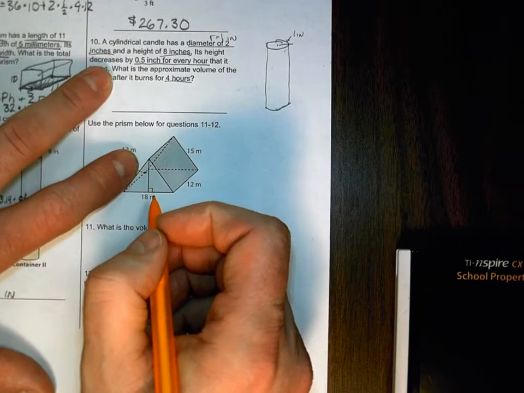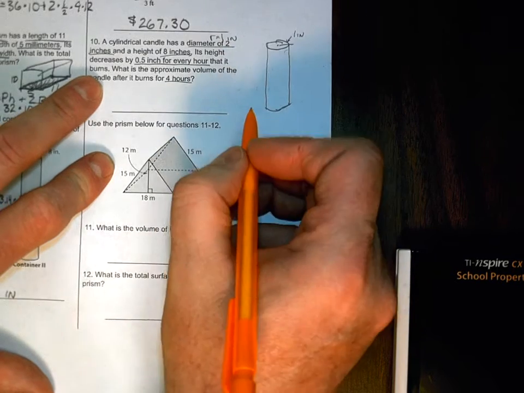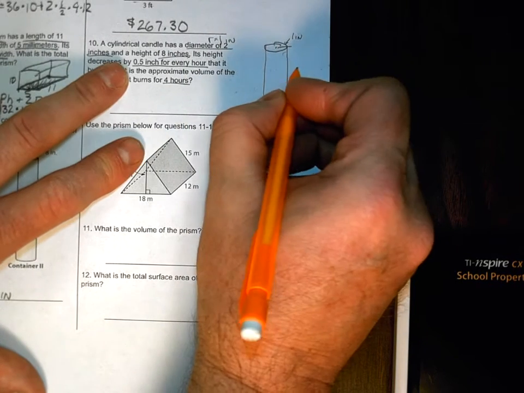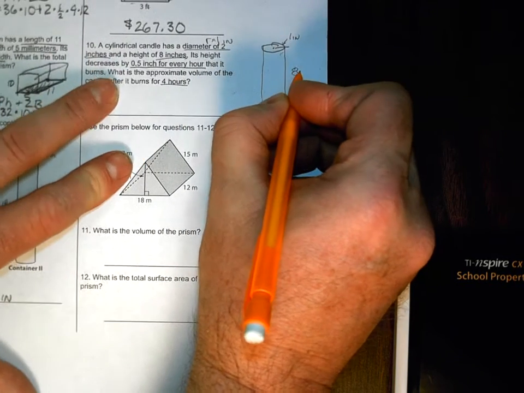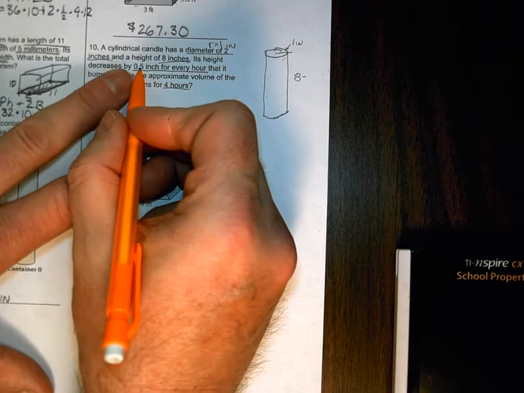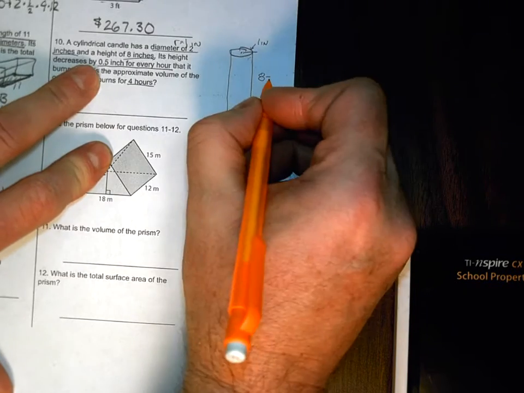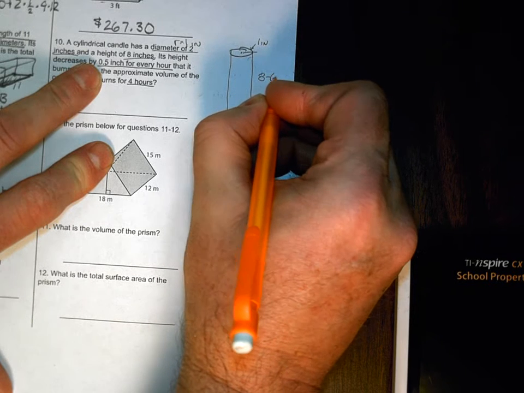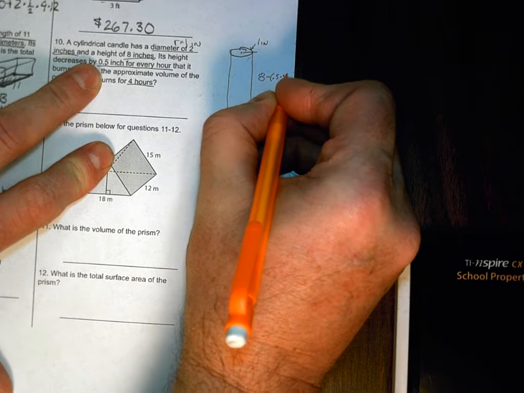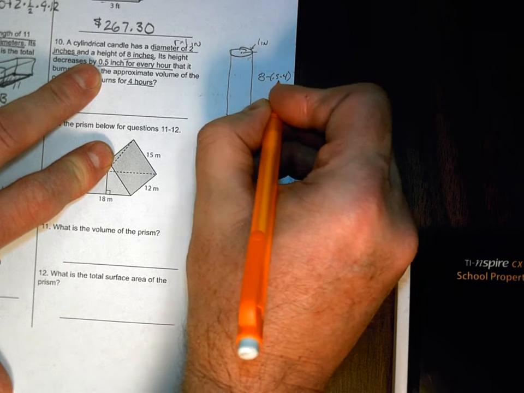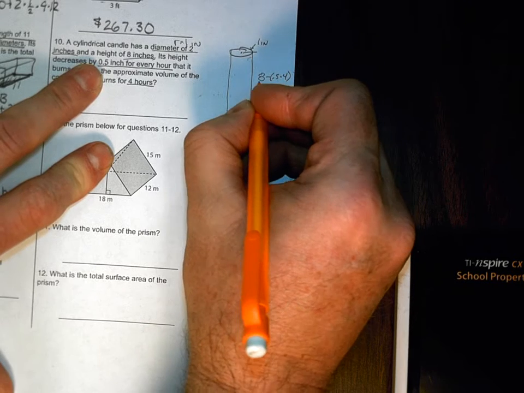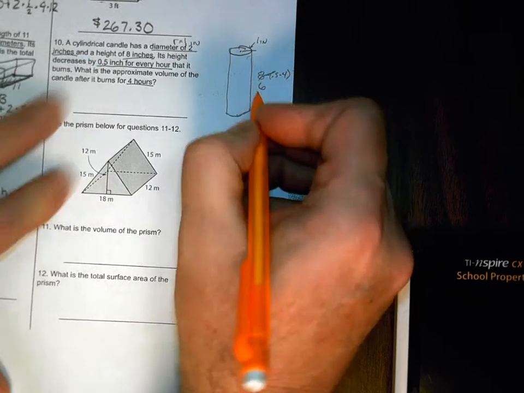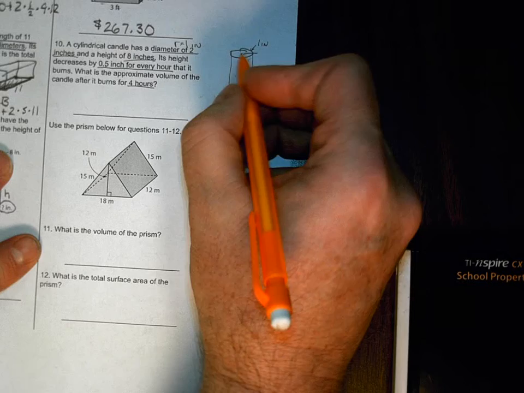Good luck, everybody. So the radius is 1 inch. It starts out at 8 inches, but it loses something. It loses 0.5 inches for every hour, and it burns for 4 hours. So it loses 0.5 times 4, which happens to be 2. So 8 minus 0.5 times 4 is 6. So its final height at the end of that time is 6 inches.